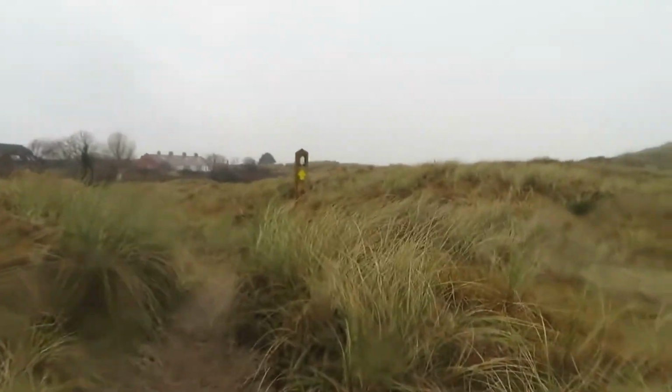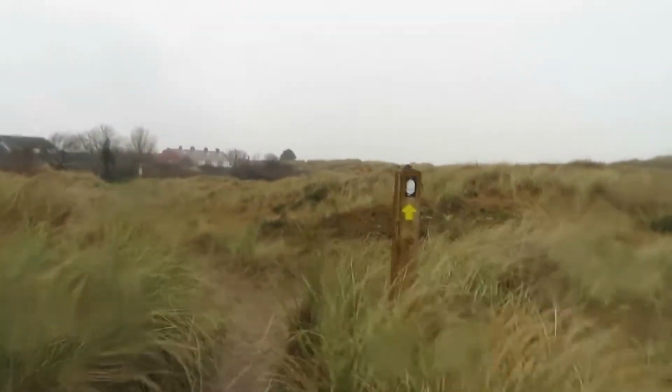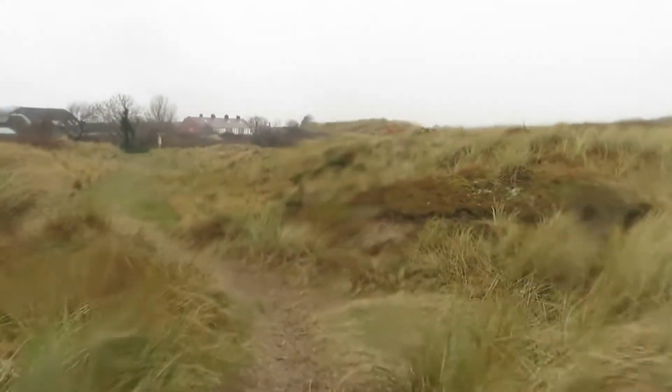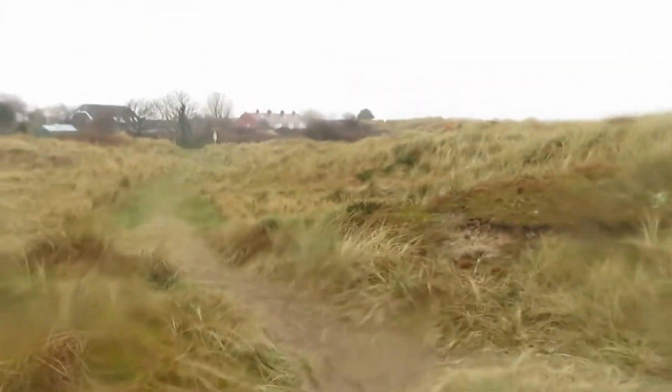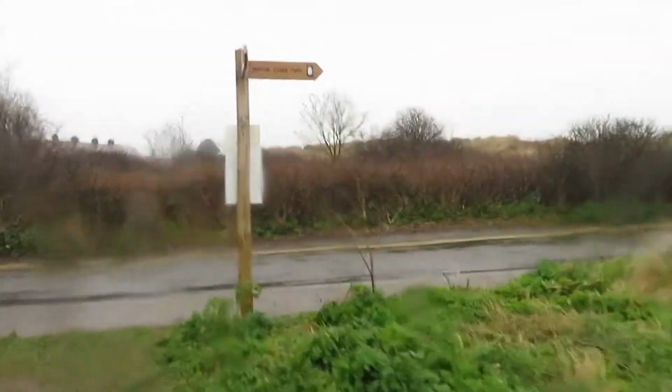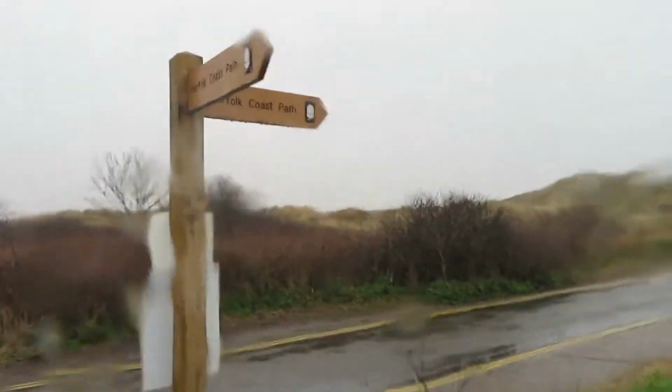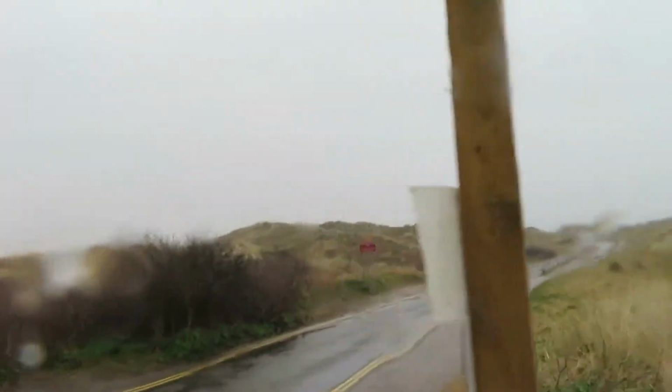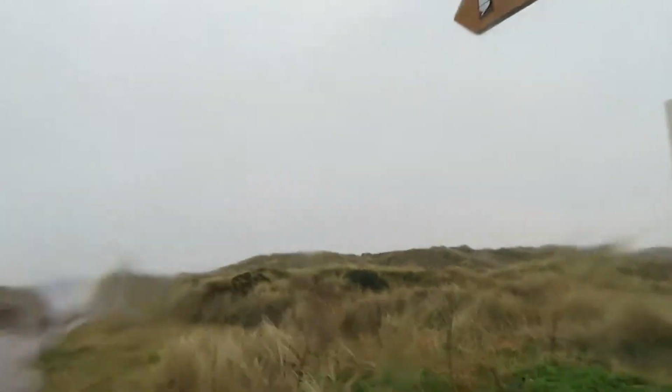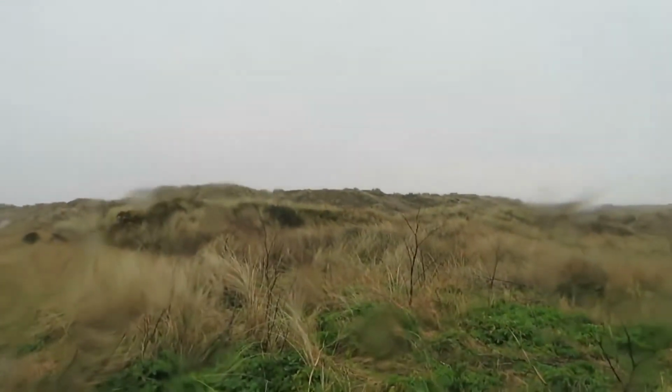So we come out at some sort of civilization. Winterton on Sea, I suspect. We have a big indicator board in a minute. So here we are, come out at the road, Norfolk Coast Path, part of the England Coast Path.